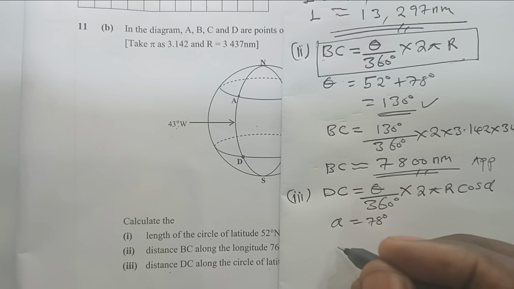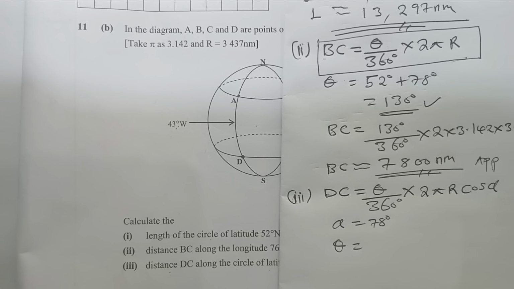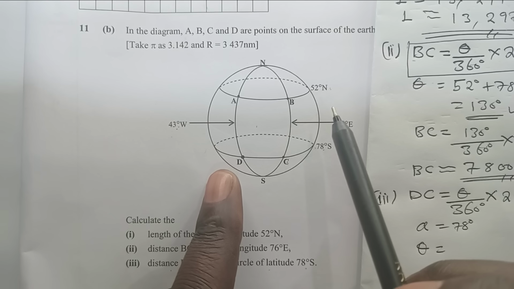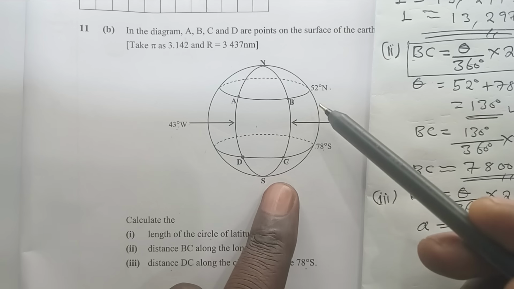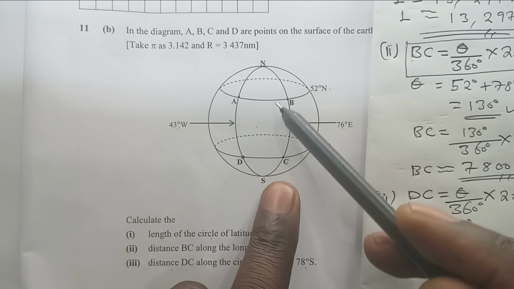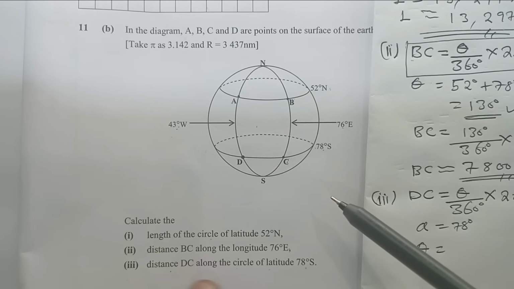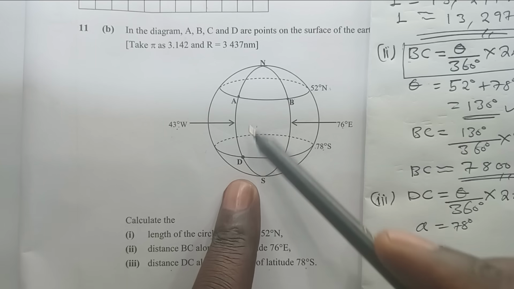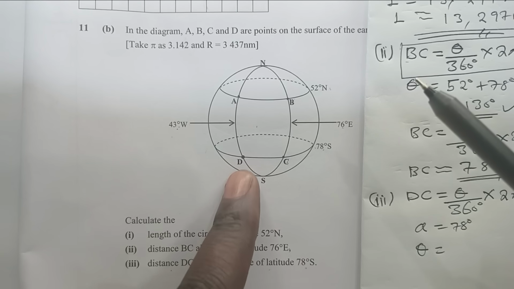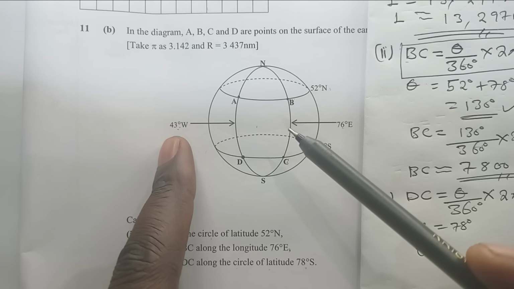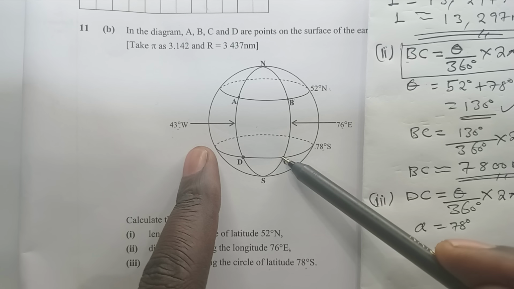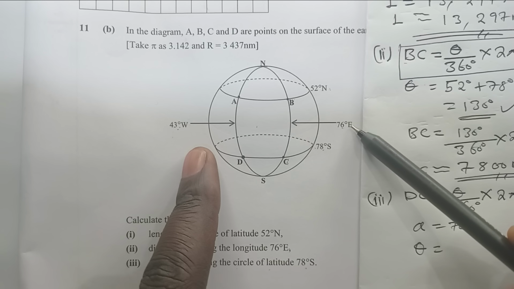Then our theta is going to be the difference in longitudes. For the second part, our theta was the difference in latitudes for B and C. Now for DC, our theta is the difference in longitudes. The longitude at D is 43 degrees west. At C, it is 76 degrees east.